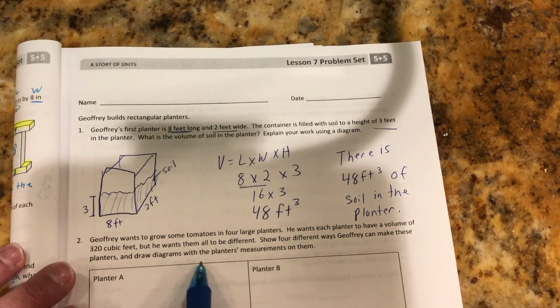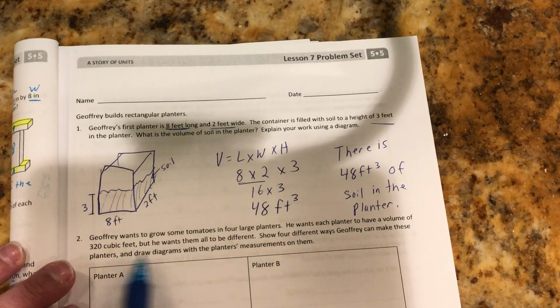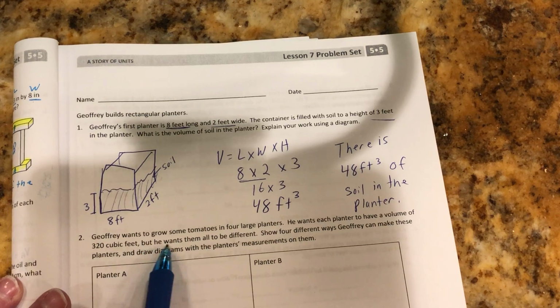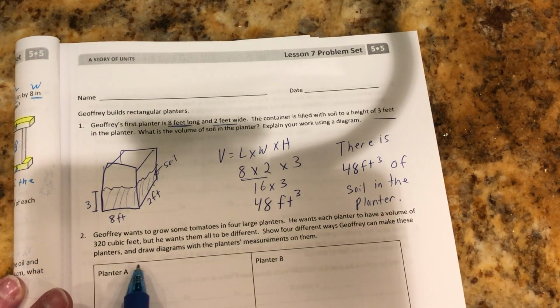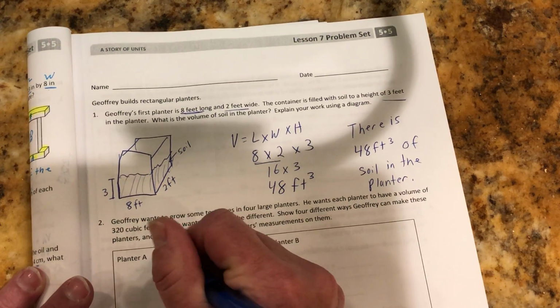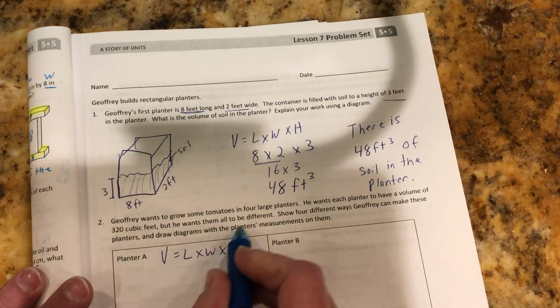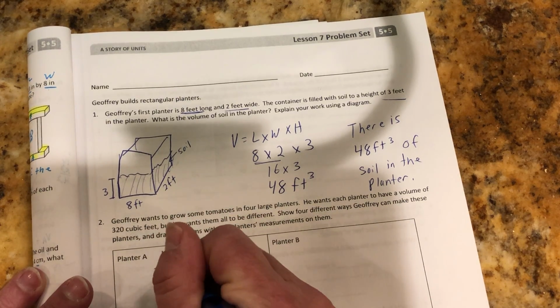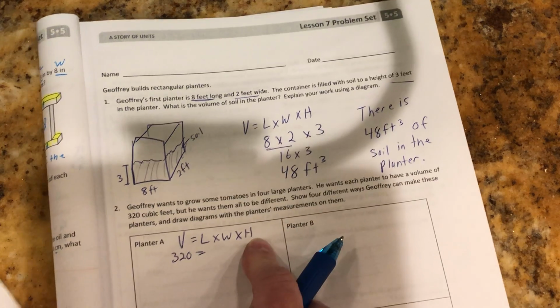Okay, Jeffrey wants to grow some tomatoes in 4 large planters. He wants each planter to have a volume of 320 cubic feet, but he wants them all to be different. Show 4 different ways Jeffrey can make these planters. So technically, volume equals length times width times height. What you need in all of these is your answer to equal 320. Now, any 4 ways you can do this dimension will be fine.